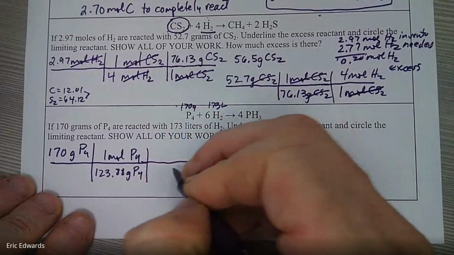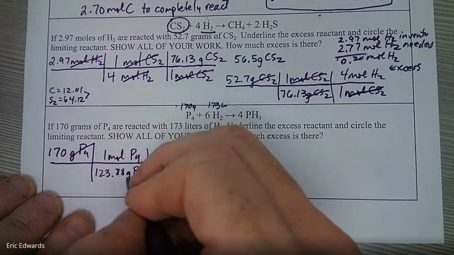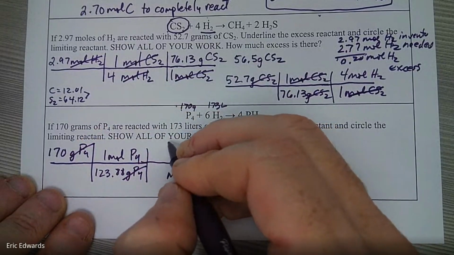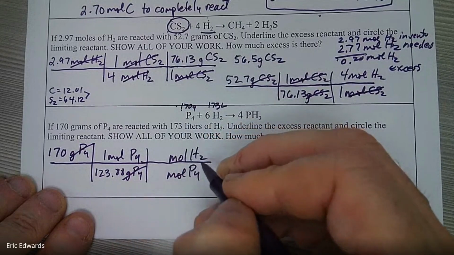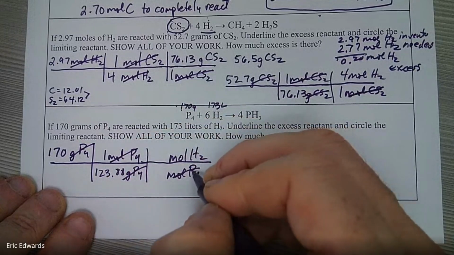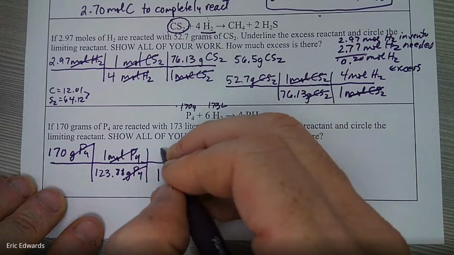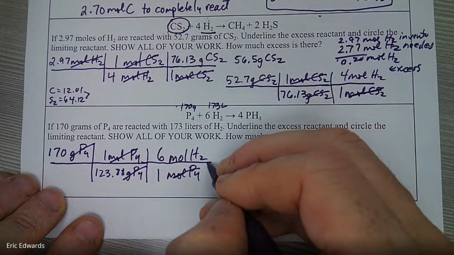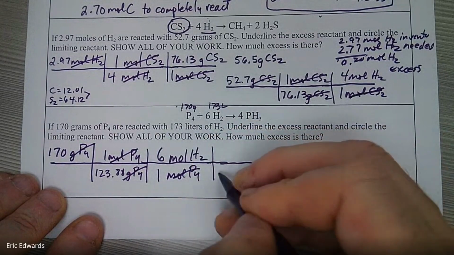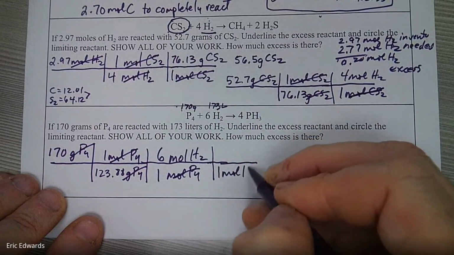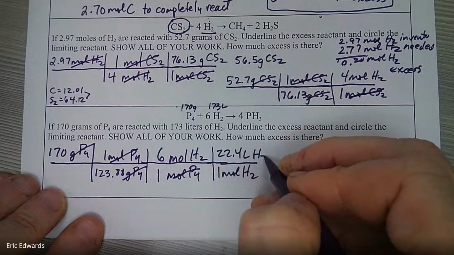Now I'm automatically going to put mole P4 here. Cancel these out. And I'm going to now transition to my new compound, which is H2. The number in front of P4 is 1, and in front of hydrogen it's 6. So I'm going to liters, so I need to do 1 mole hydrogen is 22.4 liters of hydrogen.